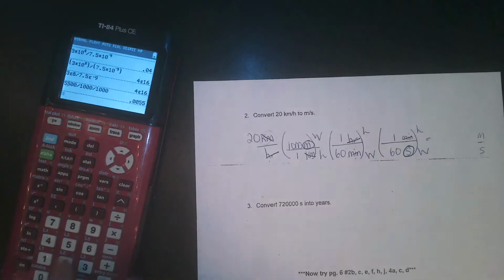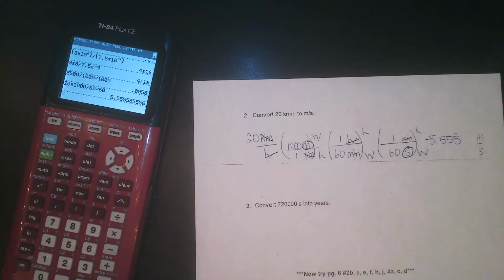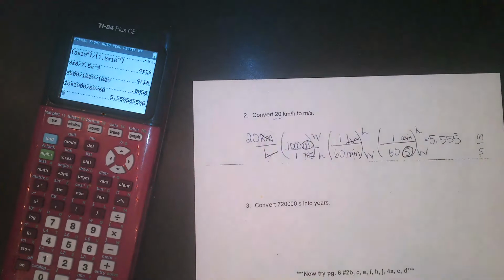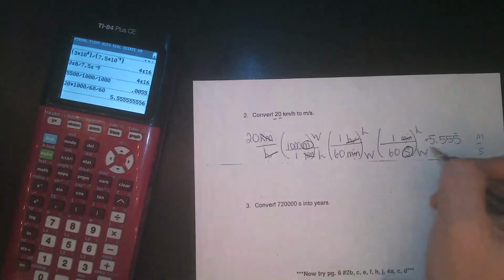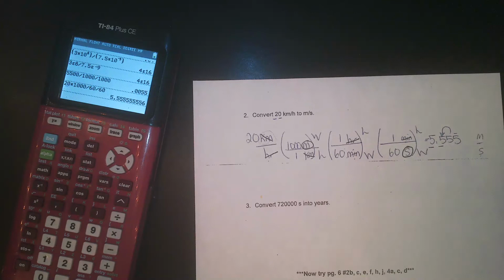And so I'm going to go 20 times 1,000 divided by 60 divided by 60. And I get 5.555 repeating. When I go back to the original question, there are 2 significant digits. Therefore, my answer can only have 2 significant digits. This 5 will have an influence on that one. My answer is 5.6 meters per second.